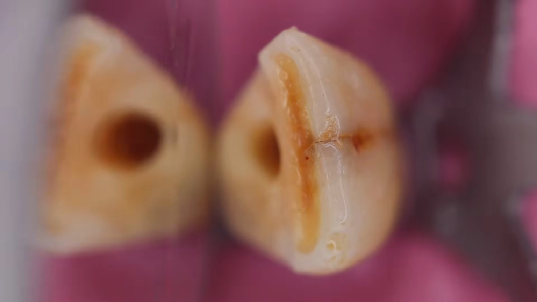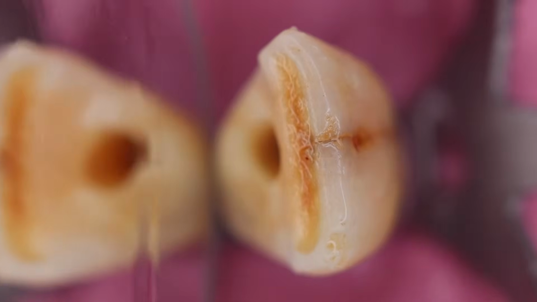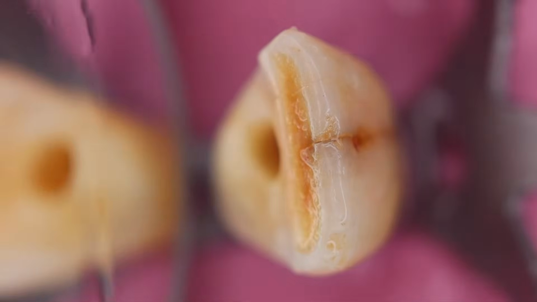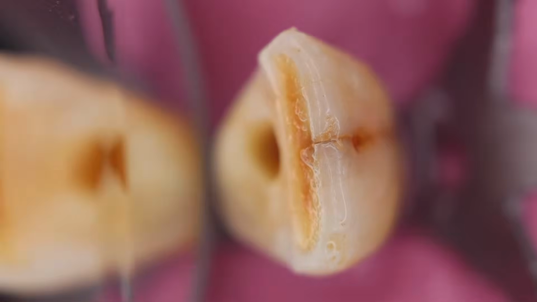So you can see that we are able to form the triangular shape of the access cavity. We can still further modify it.